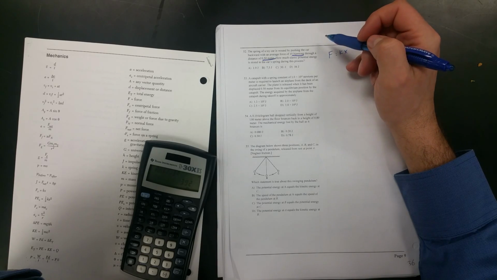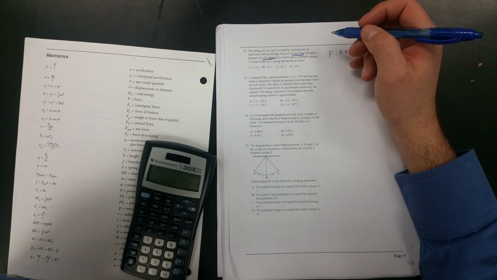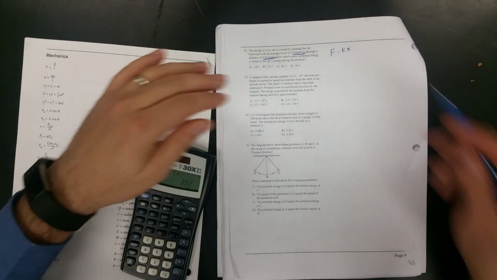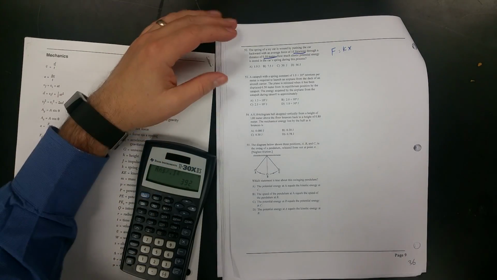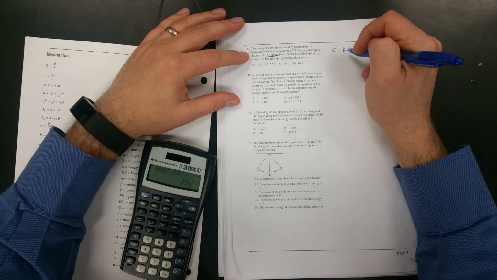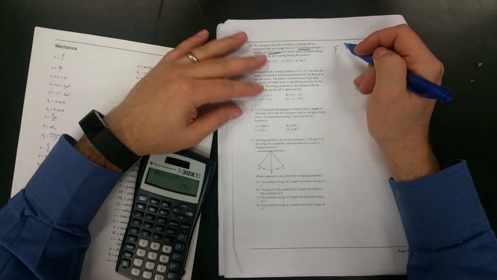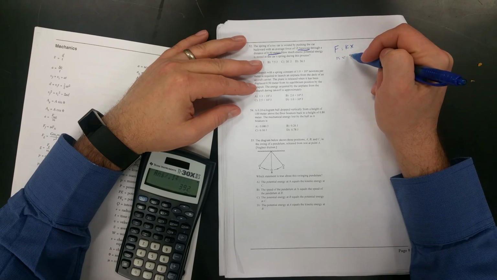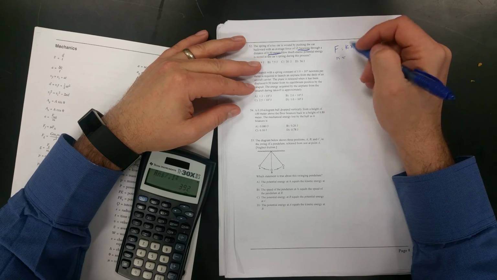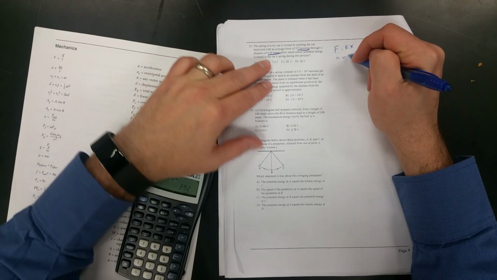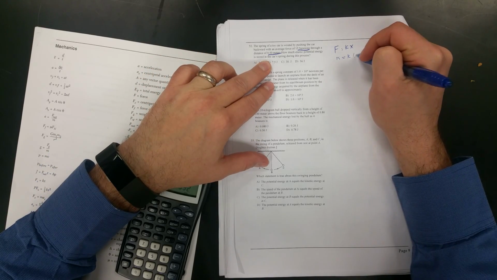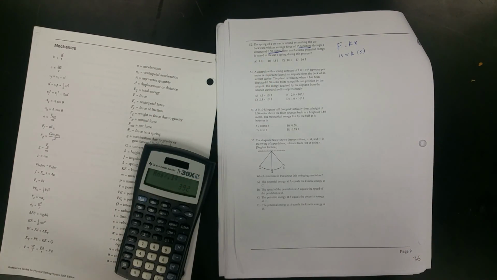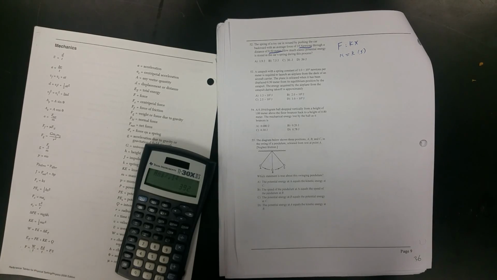Questions like this get a little tricky because you can do a force times distance, right? 15 times 0.5, but you could also try to solve for k, and you could do 15 newtons equals k times the distance, 0.5. And if you do those, you might end up getting slightly different answers. So let's talk about why in just 1 second.